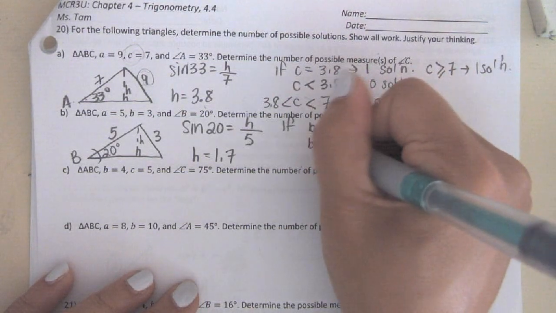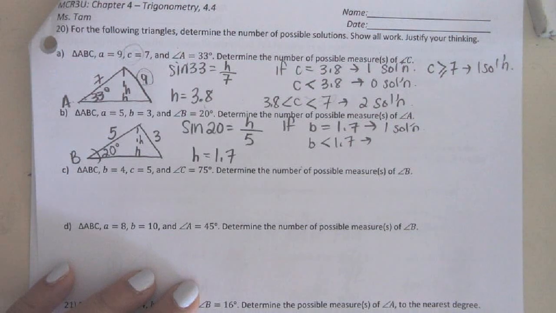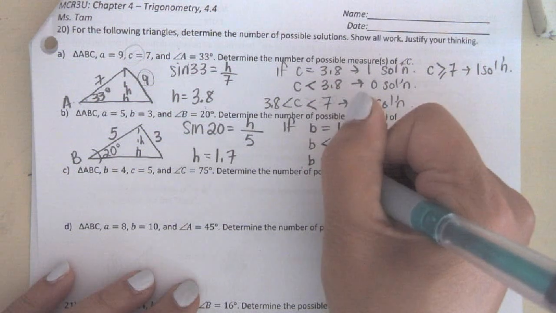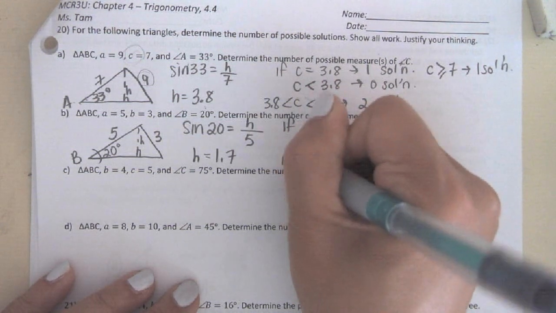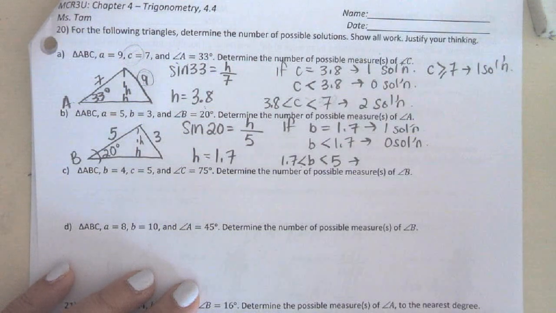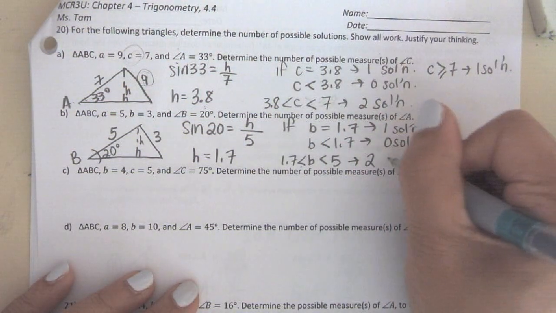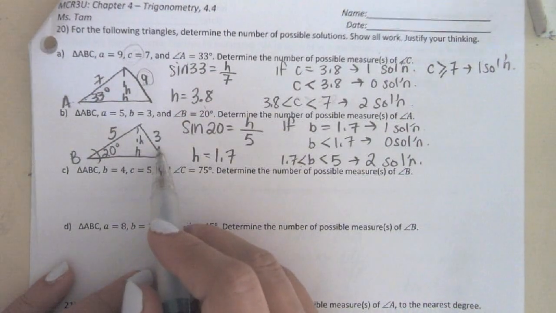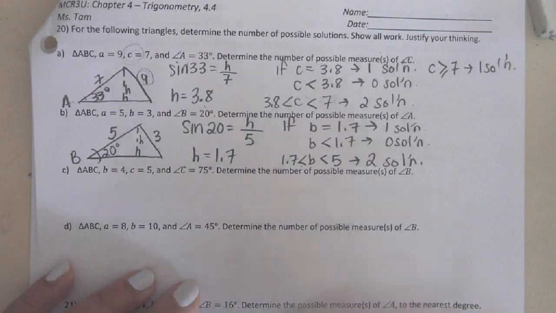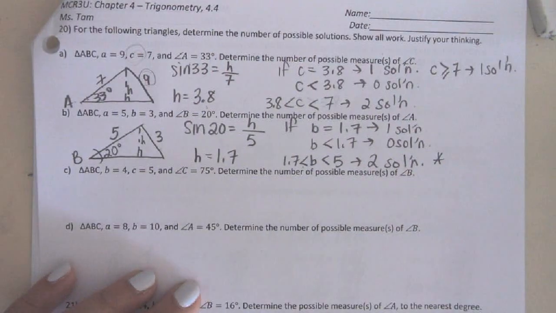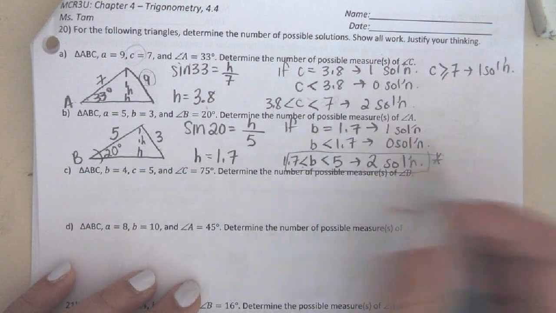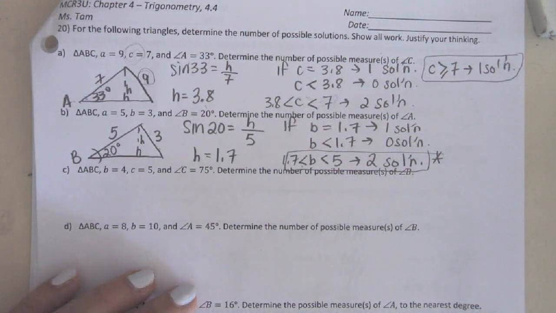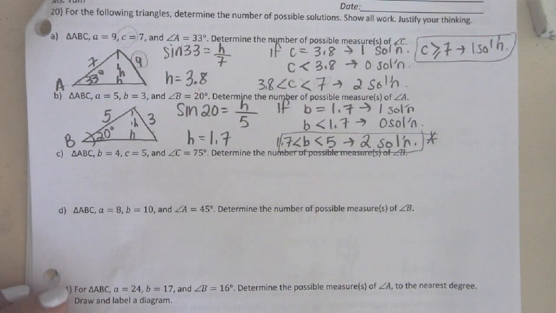If b is less than 1.7, how many solutions would there be? Good. If b is greater than 1.7 but less than 5, how many solutions will there be? 2 solutions. So how many solutions are there right now? We have the b value equal to 3. There's 2 solutions. Okay? So for this one, this is 2 solutions. I don't think we wrote it up here. There's 1 solution. Could we try the next one by ourselves? Absolutely. Try the next one on your own.